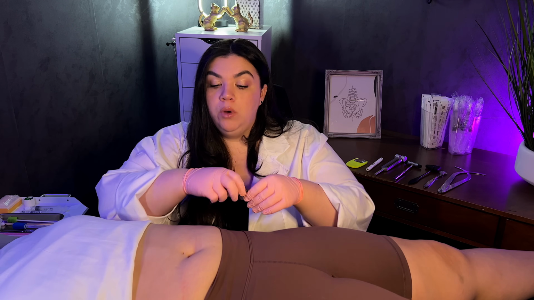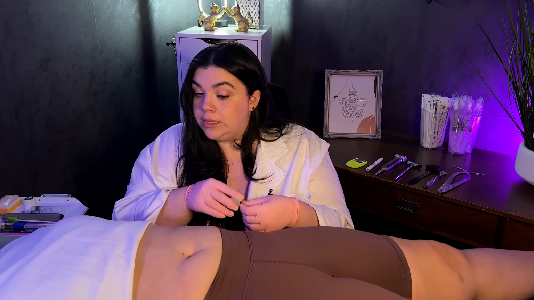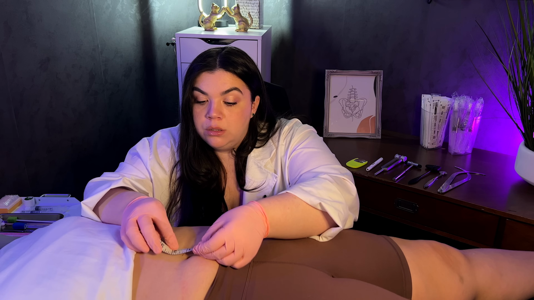It will be cold to the touch. Just going to be taking a couple base measurements so we kind of get an idea of the circumference that we're working with. Now, of course, these numbers will be documented thoroughly so that upon your next visit, we can kind of compare and see if any of that more notable swelling has decreased there, okay?